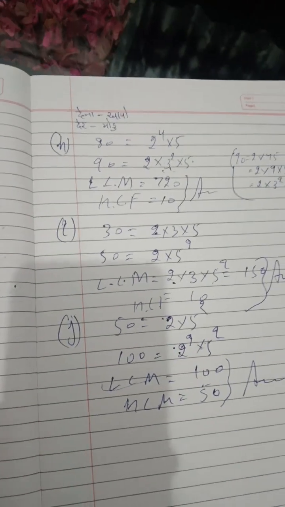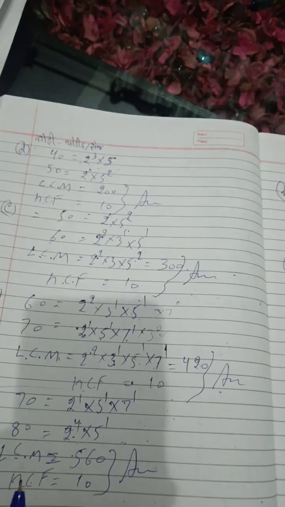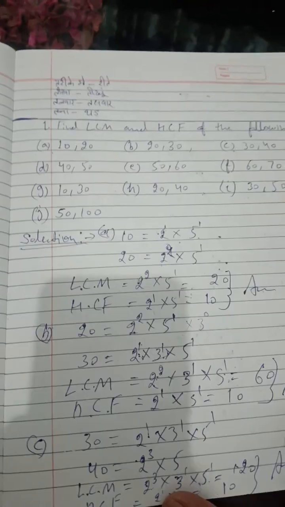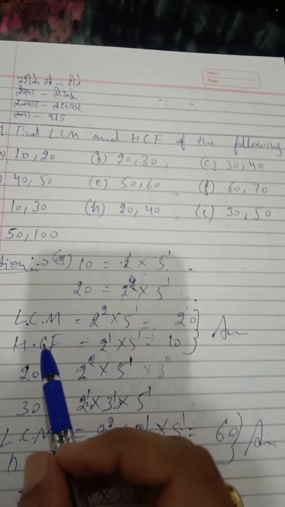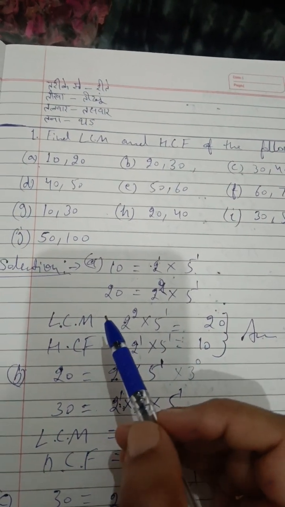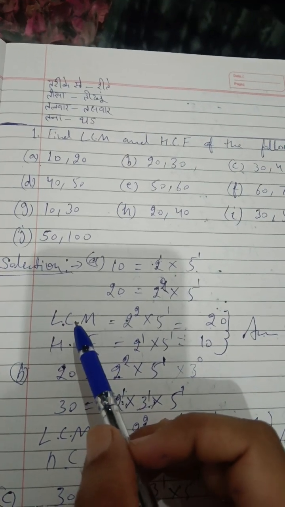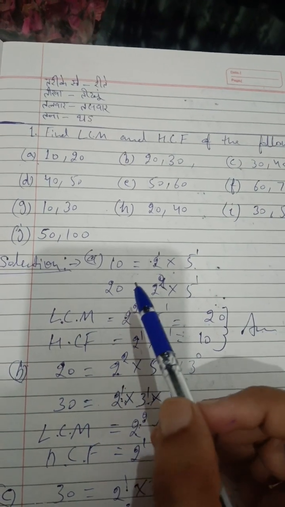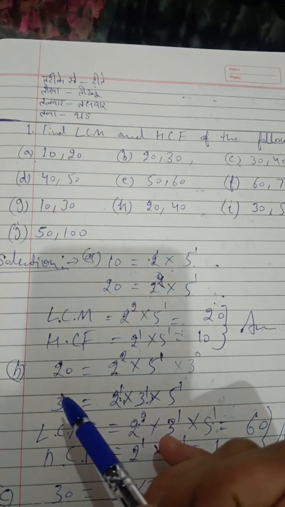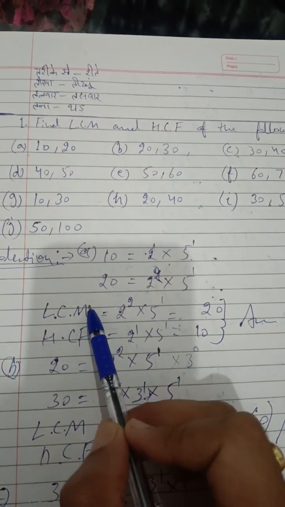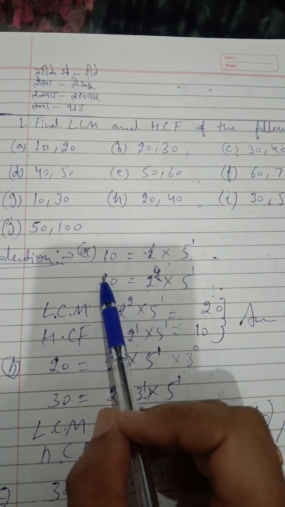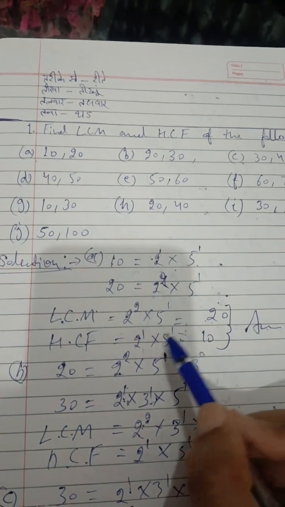Okay, so one more thing. So this is the solution. These are the solutions for different questions. But one more observation I would like to explain. You may have observed, may or may not, but there's one thing common in all these solutions. LCM of 10 and 20 is 20 and HCF is 10.